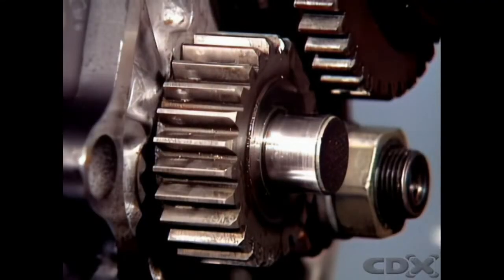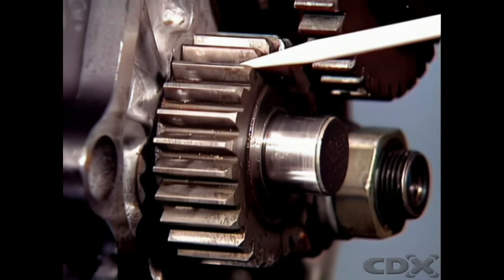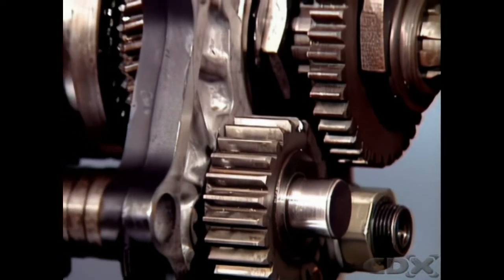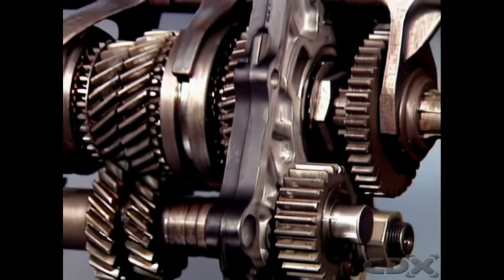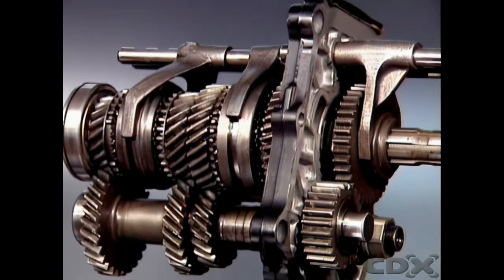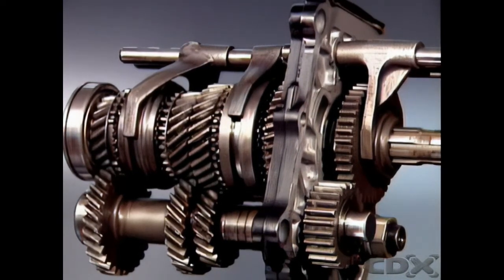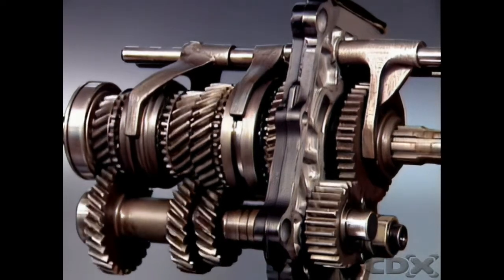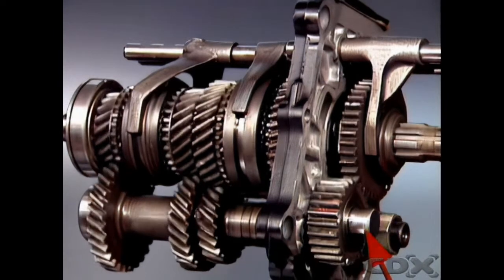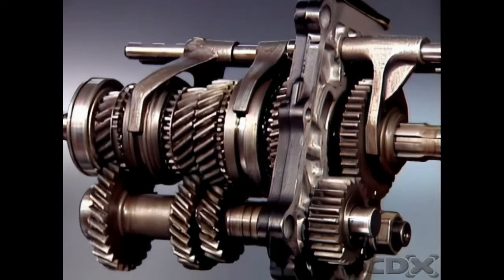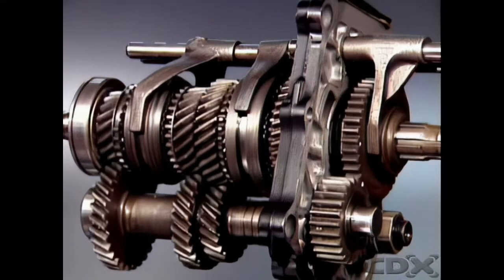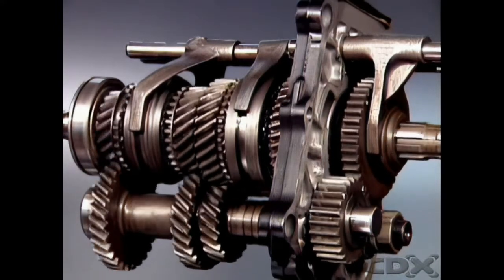Teeth on the reverse idler are normally straight cut or spur gears, cut parallel to the gear center line. When reverse is selected, this connects the reverse idler with mating gears on the counter shaft and main shaft. The reverse idler rotates on a plain shaft fixed in the casing. It transfers the drive from one shaft to the other and reverses the direction of rotation of the main shaft.